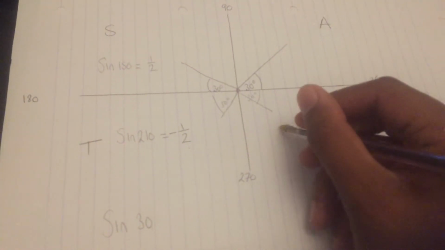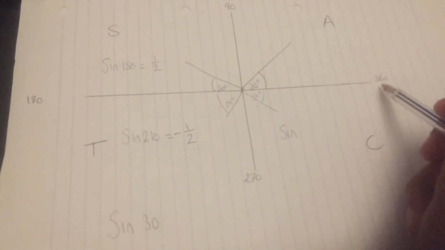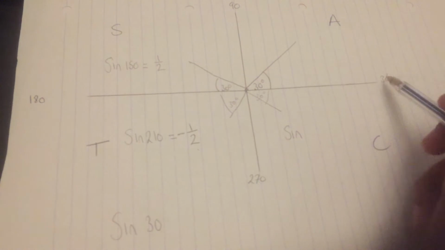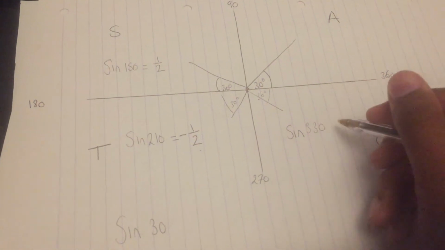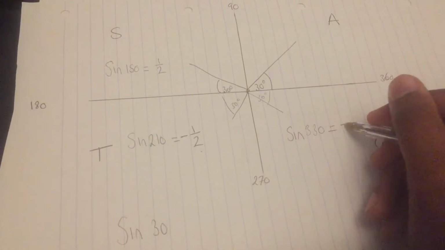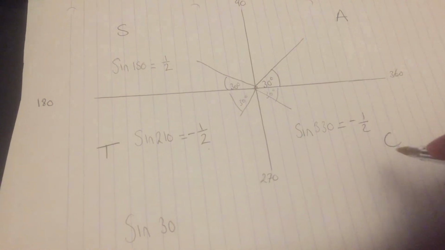And it's the same thing in the cos quadrant. If we're working with sine, remember, we're working from the horizontal line. So that's 360 degrees. If we take 30 degrees away, that is 330. So that would then also be minus a half as we are working in the cos quadrant.